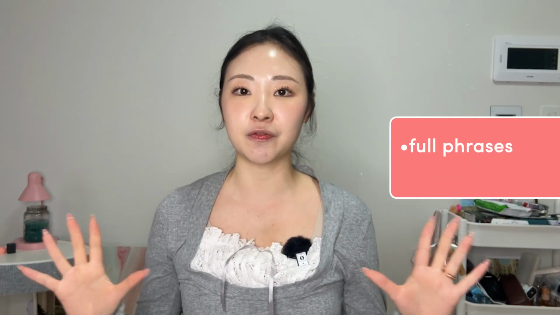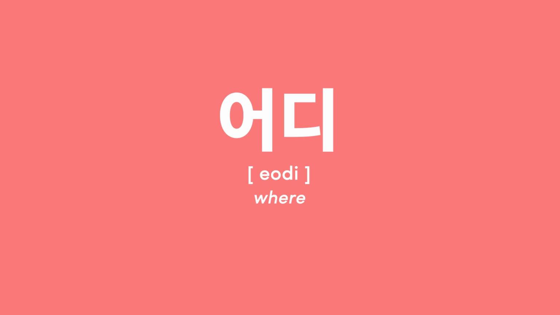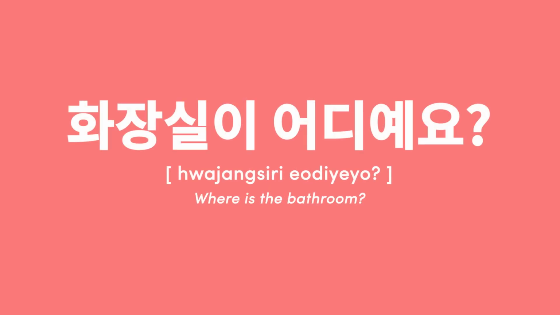Here's something that can really speed up your Korean learning. Focus on learning entire useful phrases rather than single words. When you learn a complete phrase, you get several benefits at once. You learn multiple vocabulary words in context. You see grammar patterns in action. You have something immediately useful you can say. For example, instead of learning the word 어디 by itself, learn the phrase 화장실이 어디예요? This gives you a complete, practical expression you can use right away.